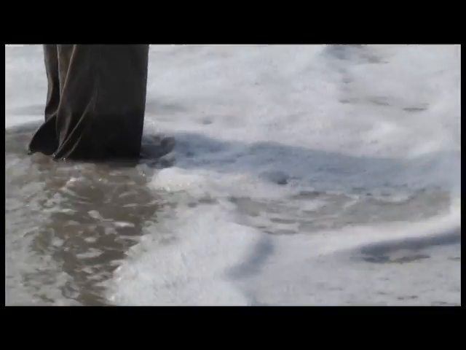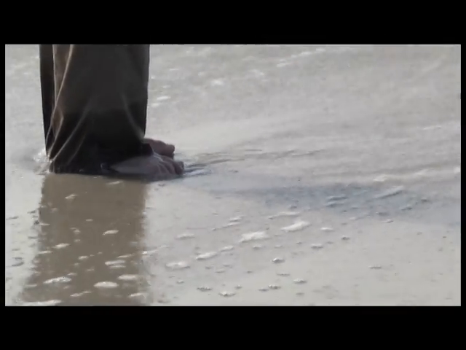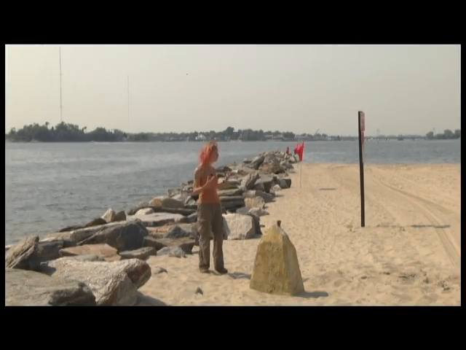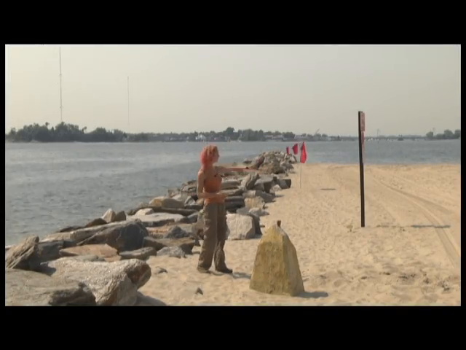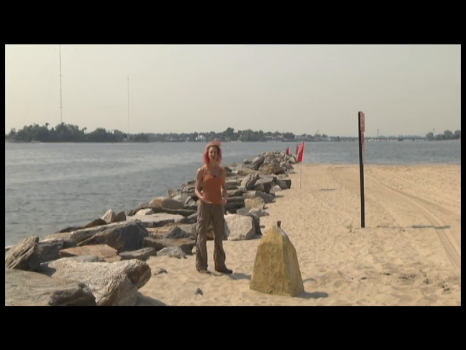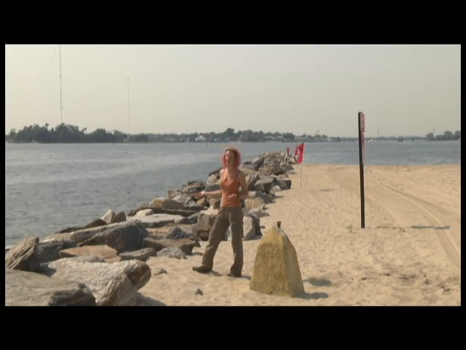Now you can feel that sediment as it gets sucked up. If you stand right at the edge of the water, and as the wave goes out, you feel like the sand's getting pulled out from underneath your feet. Well, it really is. So what it's doing is it's carrying it down the beach, and this is called longshore drift. So to prevent the erosion of the beaches, we build these things called jetties or groins.